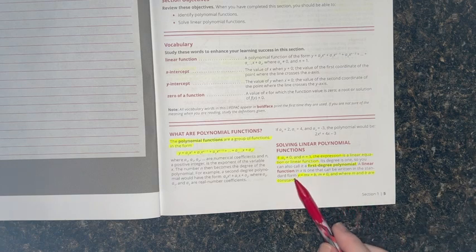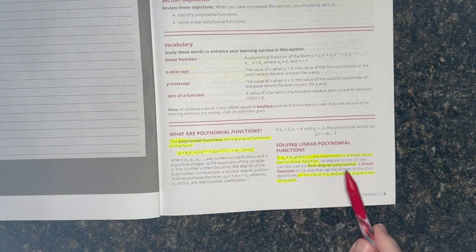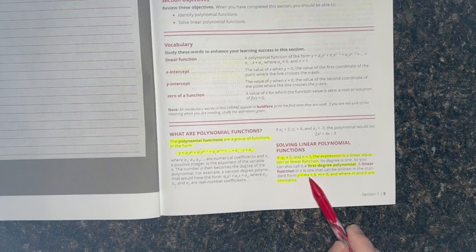Okay, y equals mx plus b, where m cannot equal 0, and where m and b are constants. It says here the standard form, but it's really the slope intercept form. Let's turn the page and keep talking about linear functions.